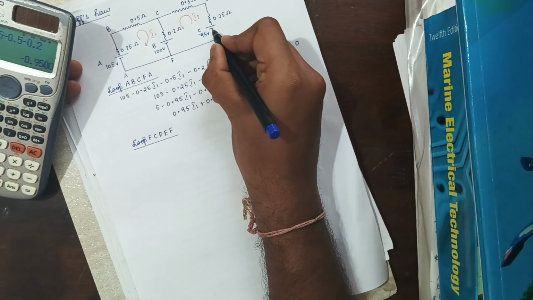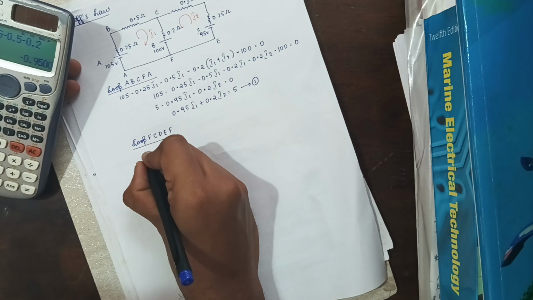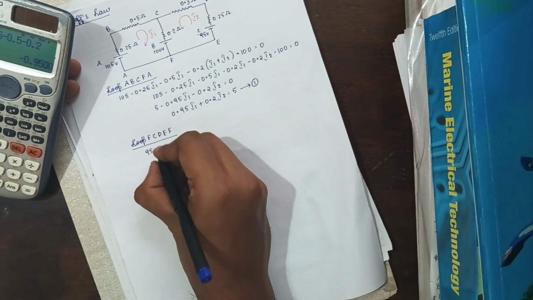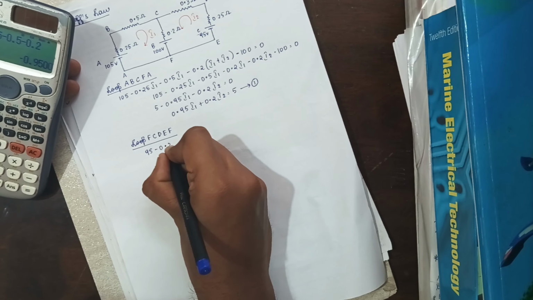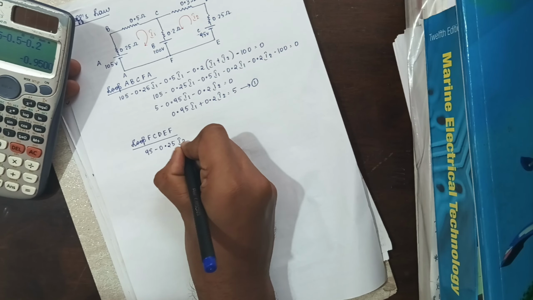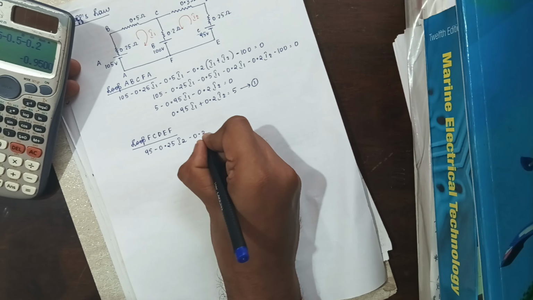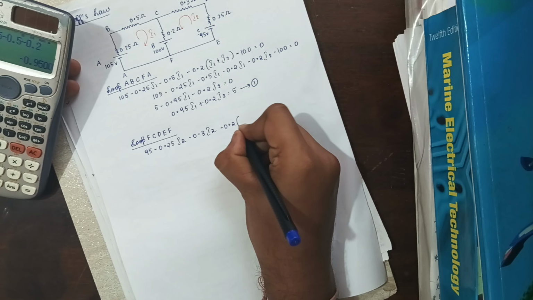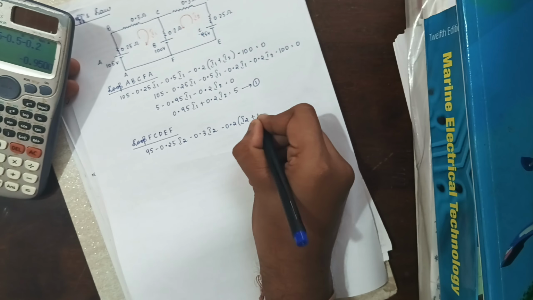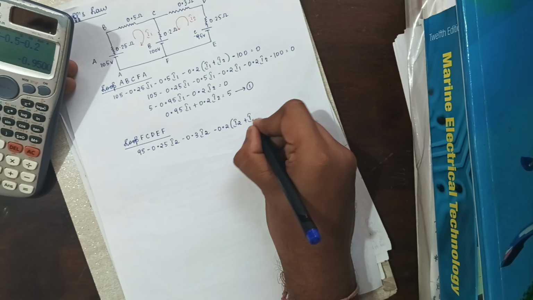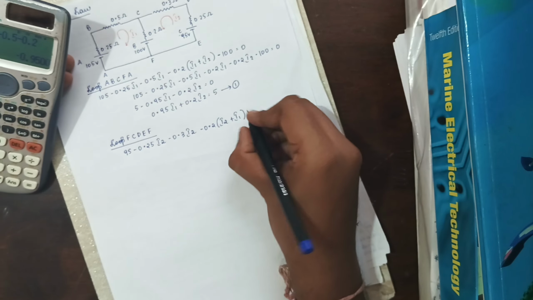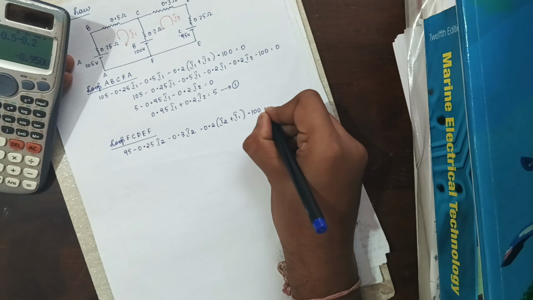So from negative to positive it is 95, minus 0.25 I2 minus 0.3 I2 minus 0.2 times I2 plus I1, and now it is from positive to negative, so it is minus 100 is equal to 0.